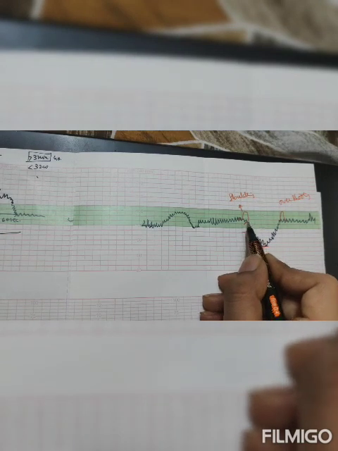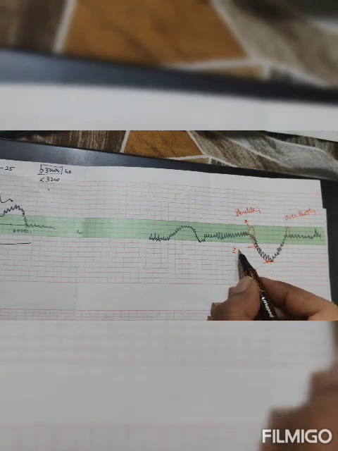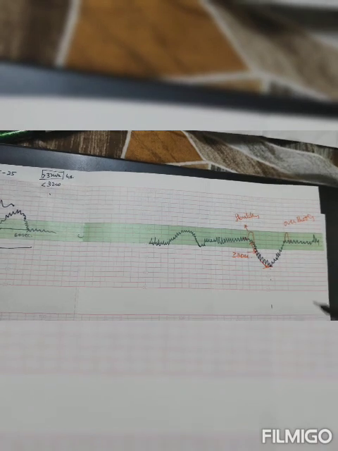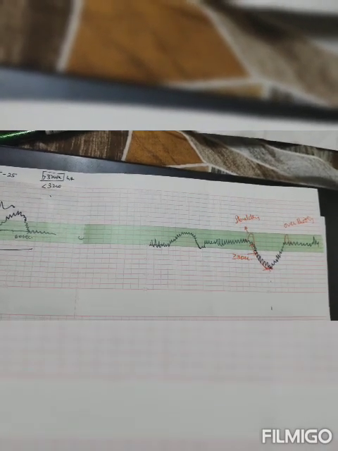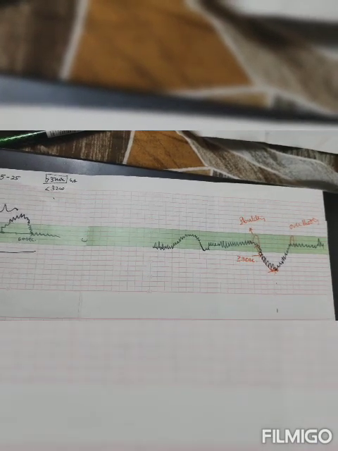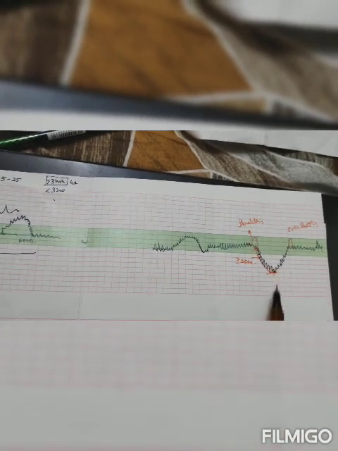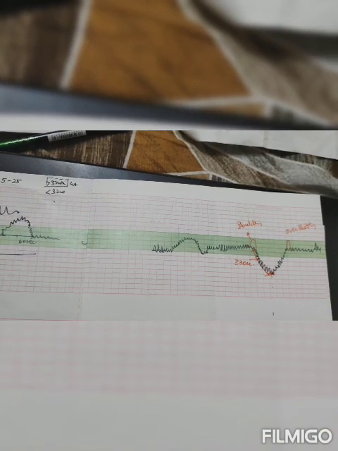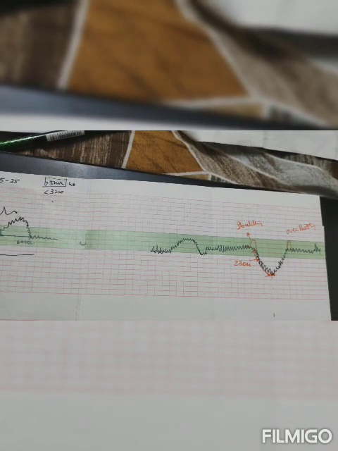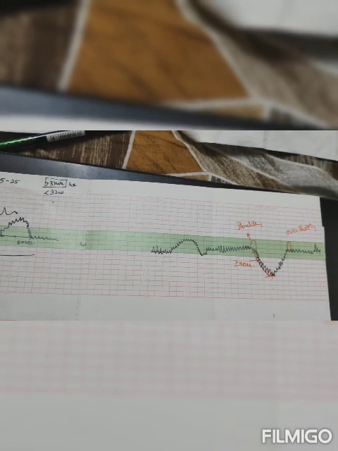From baseline to nadir, it will take 30 seconds or more, and this nadir will coincide with the peak of the maternal uterine contraction. The dip starts with the maternal contraction, at maximum contraction the dip will be maximum, and it will return to baseline when uterine contraction subsides.